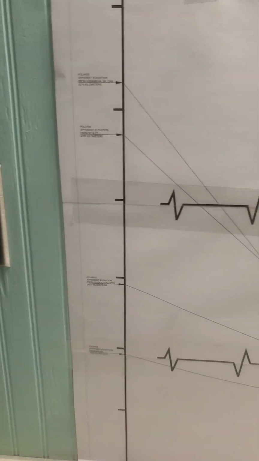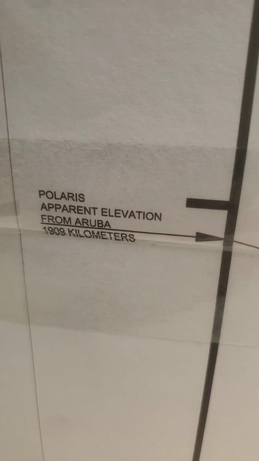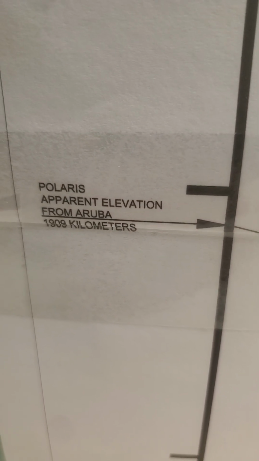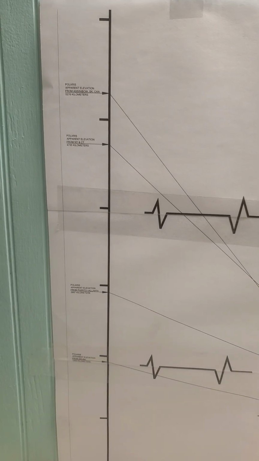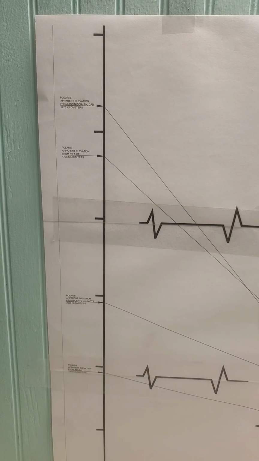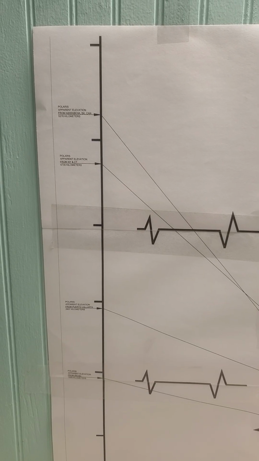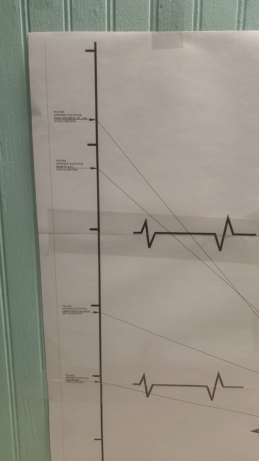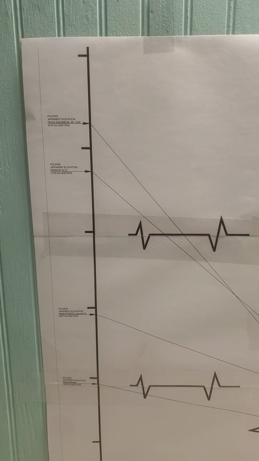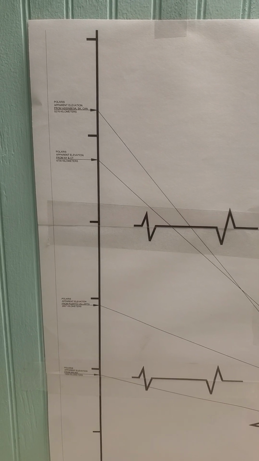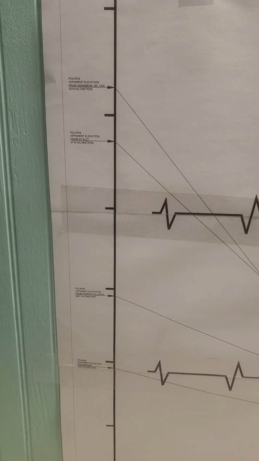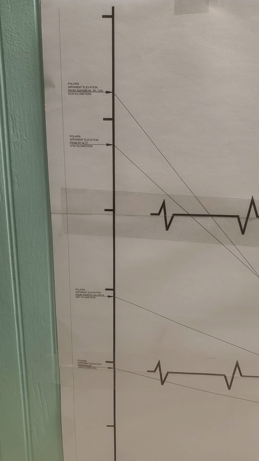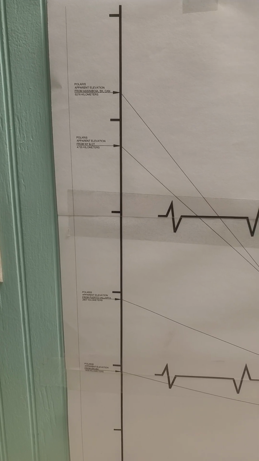The problem is, and this last one is the apparent elevation from Aruba. Aruba is 12.5 degrees north of the equator. So the problem with this is Polaris is one thing. It exists at one height. Whether it's millions or hundreds or thousands or whatever distance light years away, according to the globe model, or if it's at some elevation attached to the underside of a solid dome over a flat Earth.